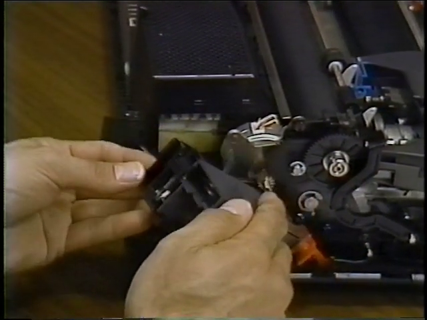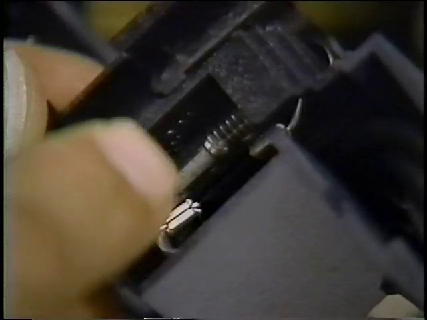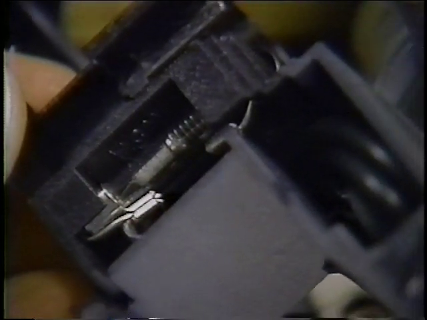This is the inline fuse. You test this fuse by performing a continuity check.